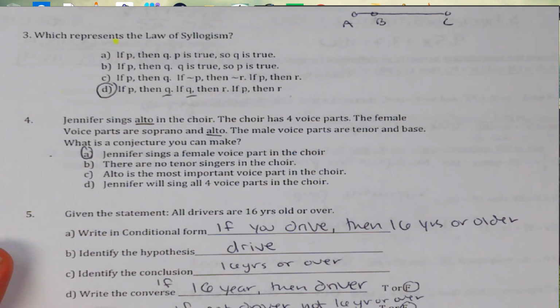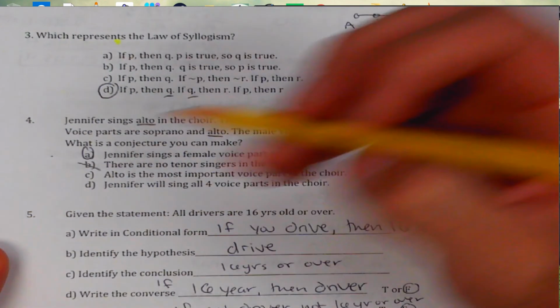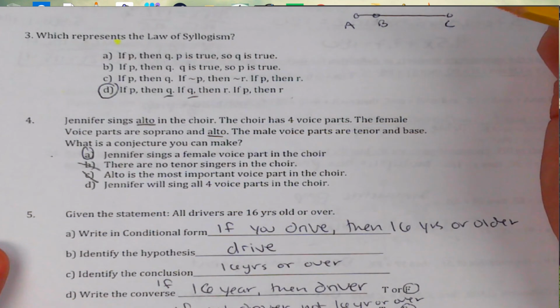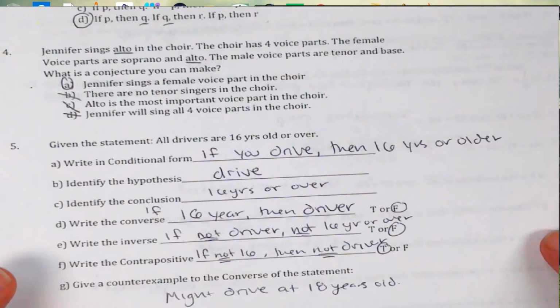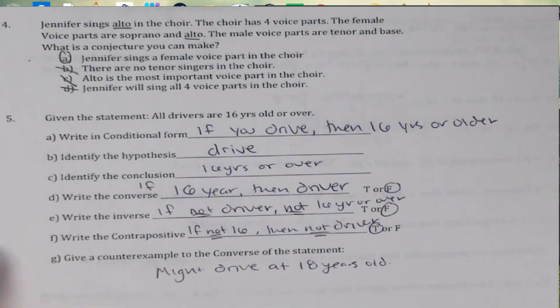So female voice part would be alto. And she sings alto, so that works. There are no tenors. Doesn't say anything about that. Alto's the most important? Doesn't say anything about being the most important. Jennifer will sing all 4 parts? Nope, she just sings alto. So just A.